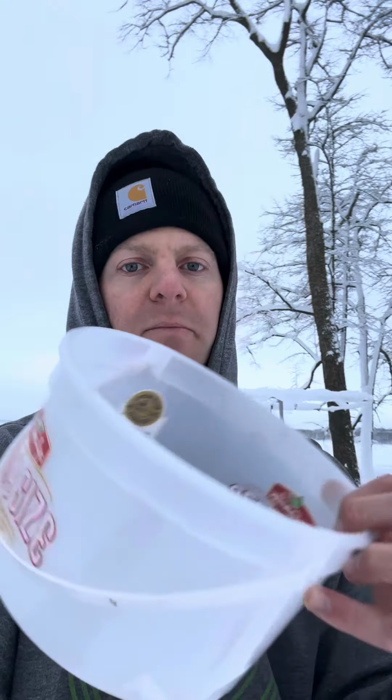So what we are going to do is take a 1 gallon ice cream pail. This 1 gallon ice cream pail weighs 18 grams. We are going to fill it up, and then you're going to tell me what the density of the snow is. So first off, let's have a snow measurement.